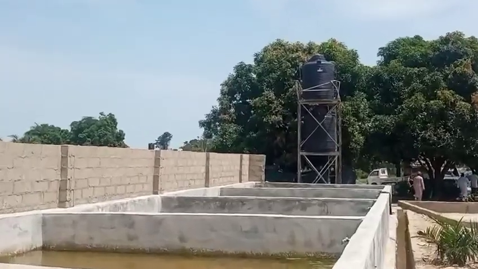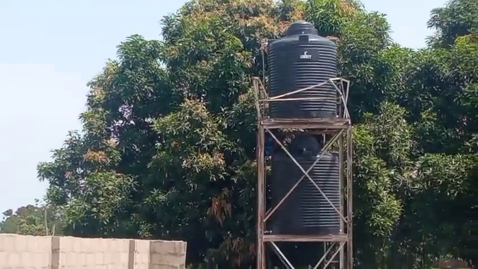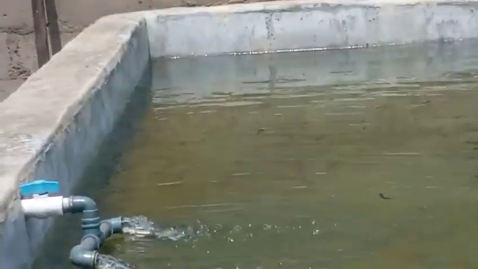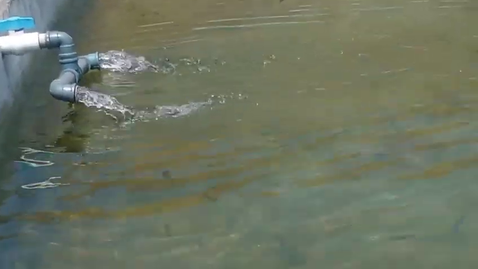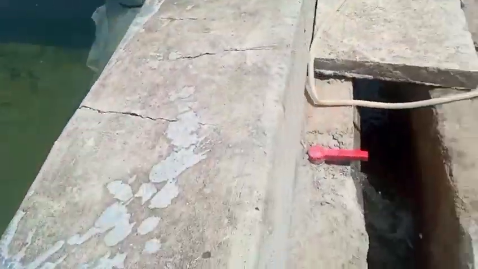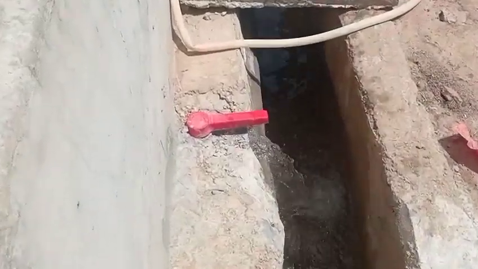Then you run your pipe from your scaffolding down into your fish pond, your concrete pond or your tarpaulin pond, and you do it the way you are seeing it here. As you can see on the video, this is one of the perfect ways of doing it. You fix the inlet that enters into the concrete pond, and this is the outlet that goes out of the concrete pond. So you release your outlet pipe and let it stay open 24/7.